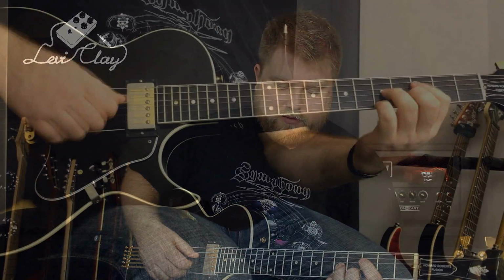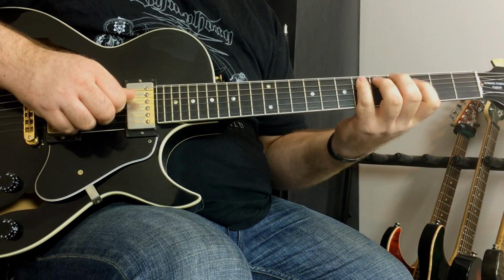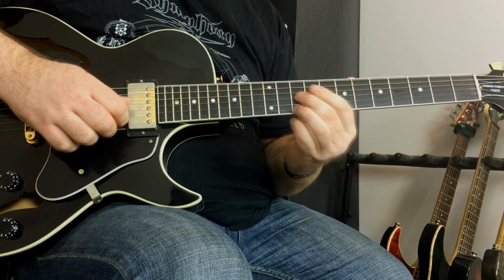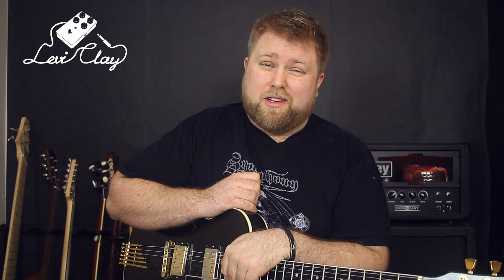It's resolving to B flat, so really F. I could use that on the end of a blues. So hopefully that gives you some ideas on ways that you can start integrating this stuff into your own playing.